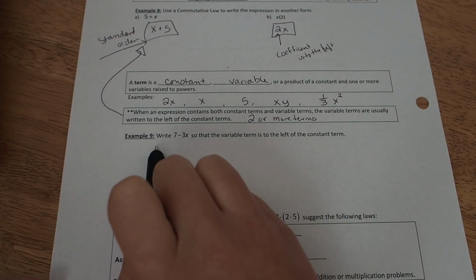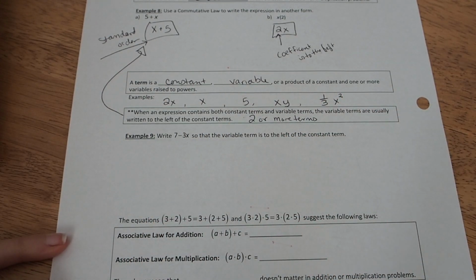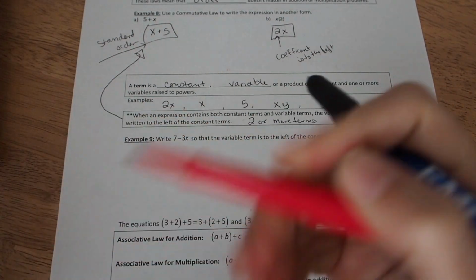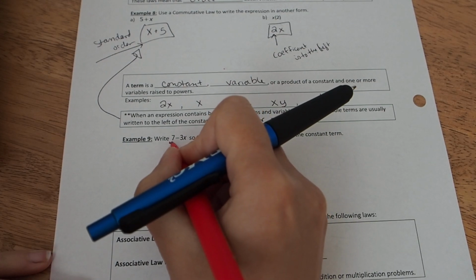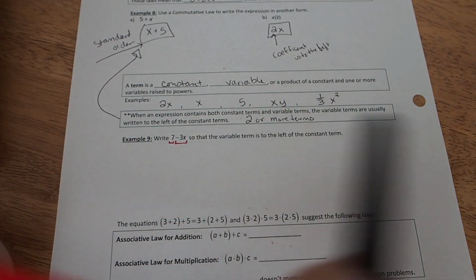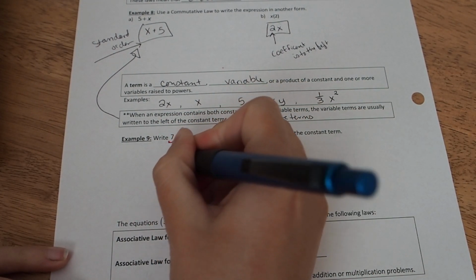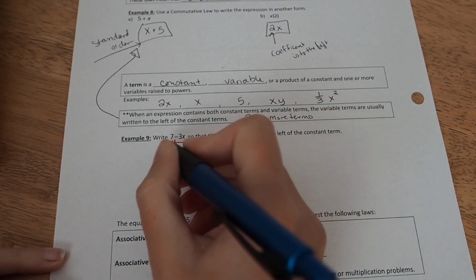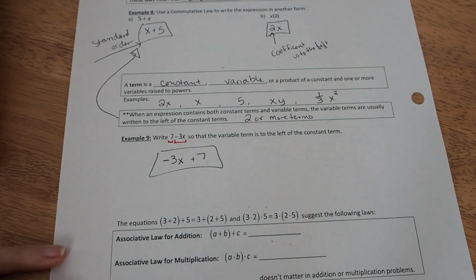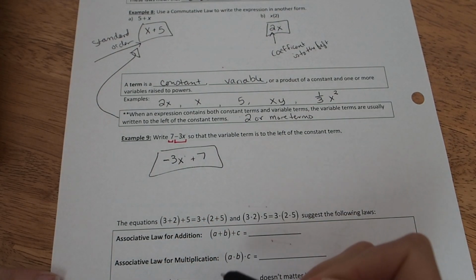All right, so in example 9, we want to rewrite this so that the variable term is on the left. So we want to recognize that the 7 here is actually positive 7, and the minus 3x makes the 3x negative. So when I reorder this, the 3 has to stay negative. So it's going to be negative 3x plus 7. That's actually now in the standard order. The term with the variable is to the left of the numeric term.